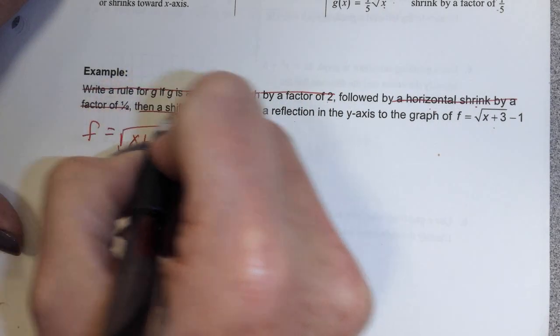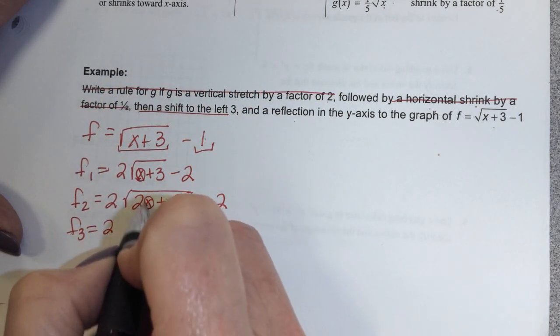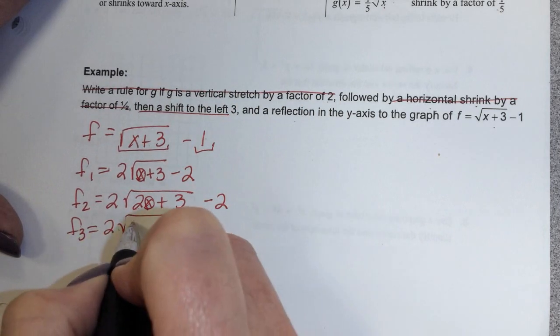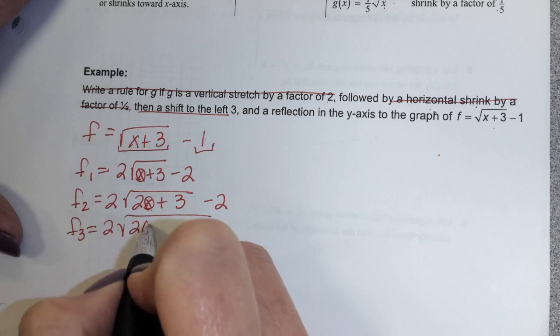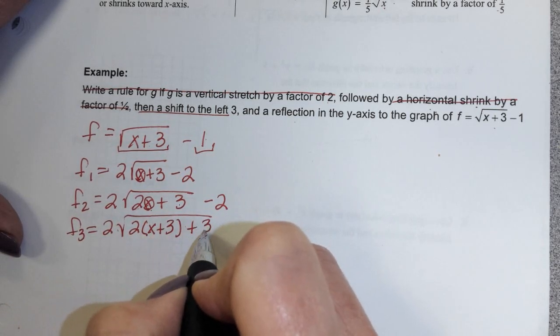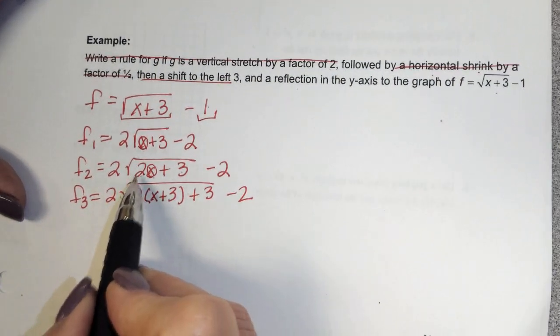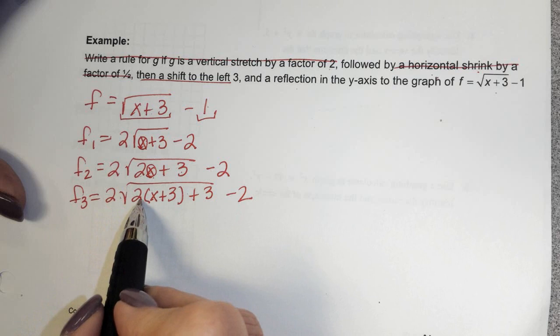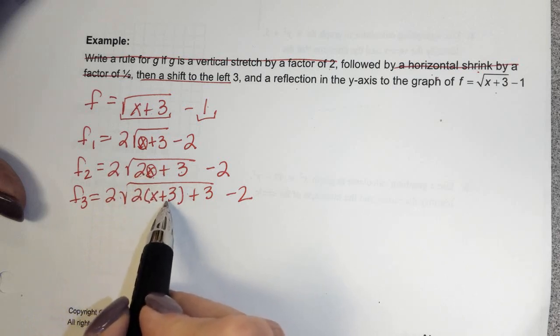Shift to the left of 3. I take my function. Wherever I have an x, if I'm going to the left 3, this x gets replaced with x plus 3. Then I have this plus 3 and minus 2. Look at it again. This stays the same, this stays the same. x right there gets replaced with x plus 3.